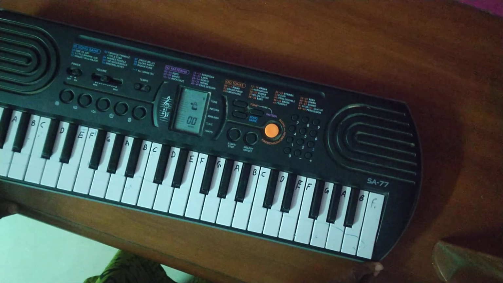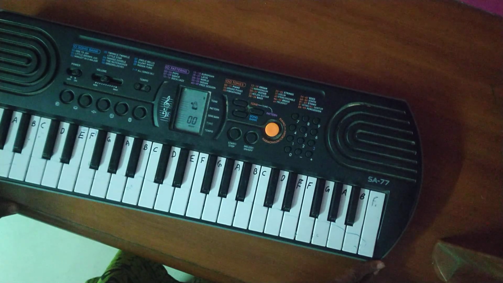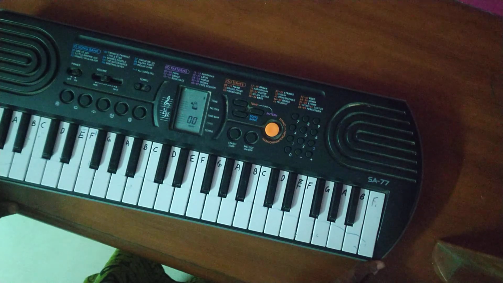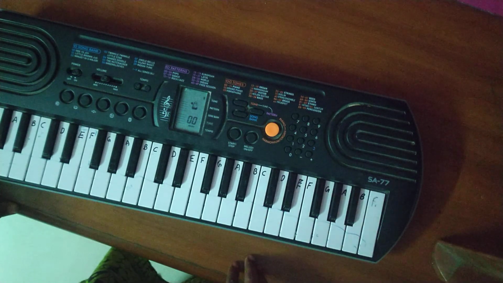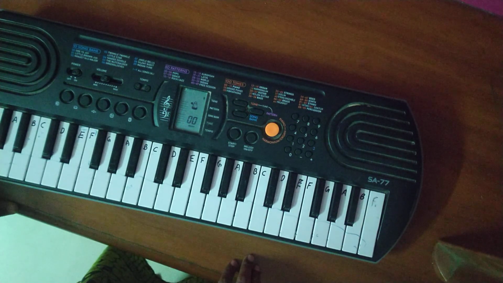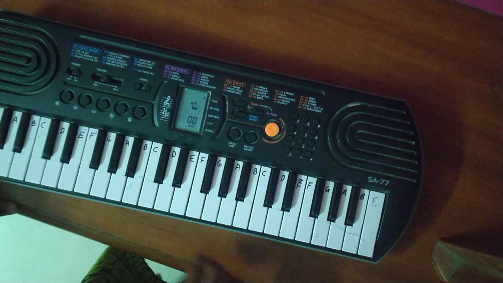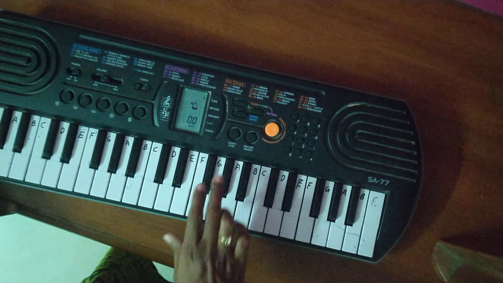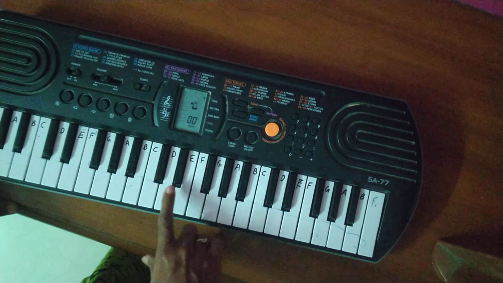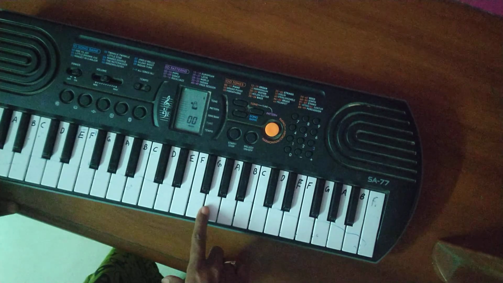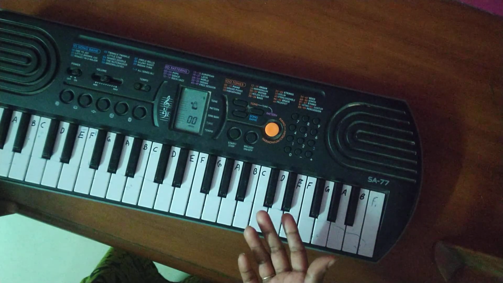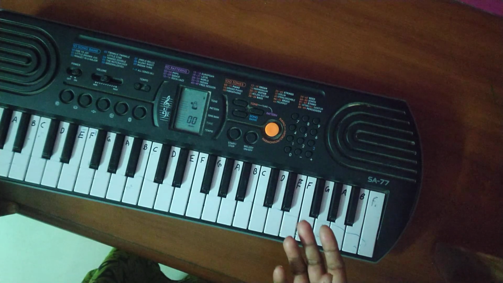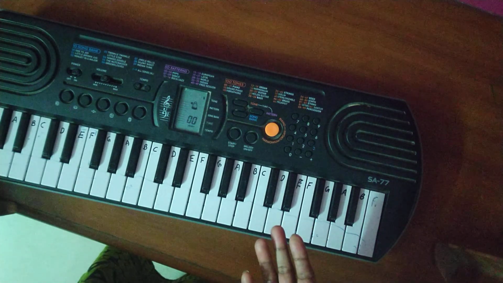Now let me explain the terms melody, harmony and rhythm of a particular piece of music. Just a few minutes ago I played a song. As I played this song, you may have recognized the lyrics of that song. It is a very well known song by Balasubramaniam sir.